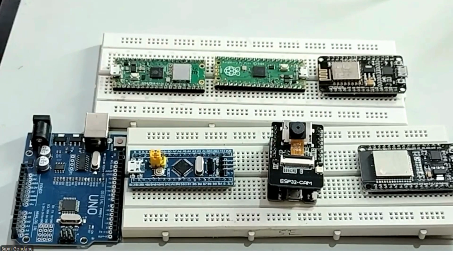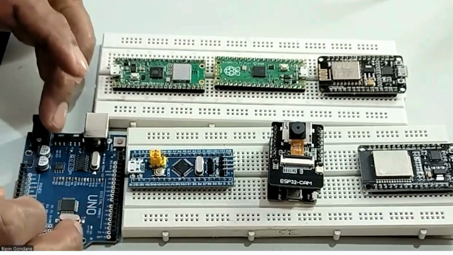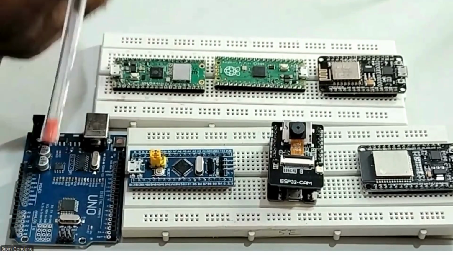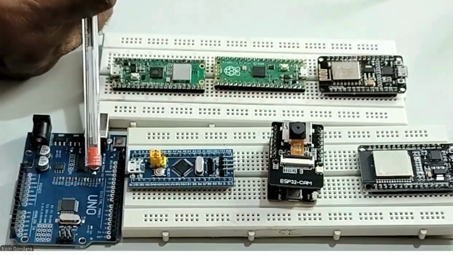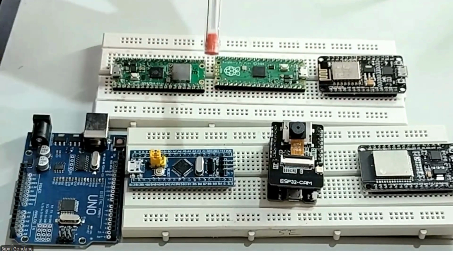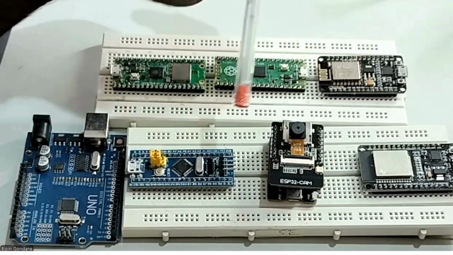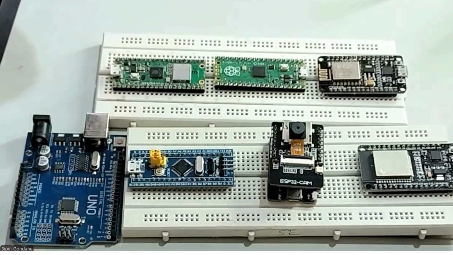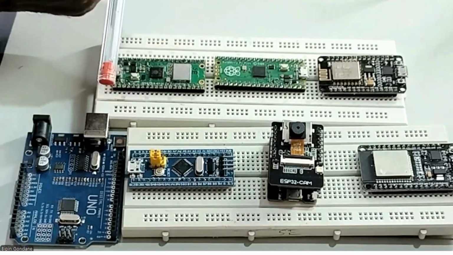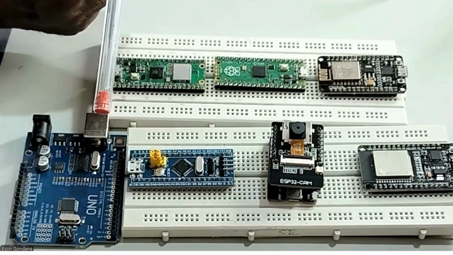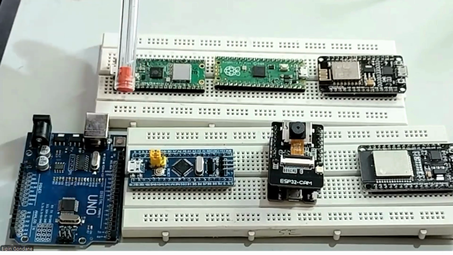When selecting boards, you have to be very careful about what sensors and actuators you are connecting to these boards, and whether they are suitable for this board or not. That is also a very important point. You have to select the correct sensors for the board, and for getting correct output, the actuators are very important. I will show you what the actuators and displays are.